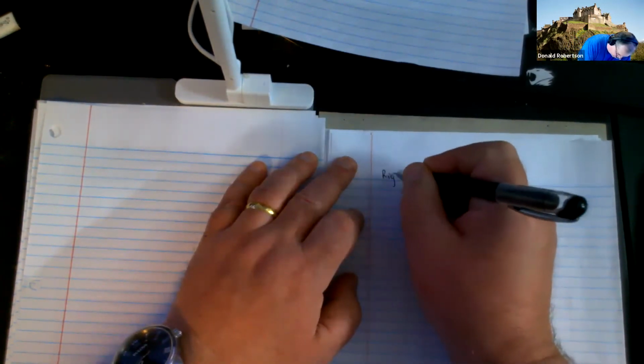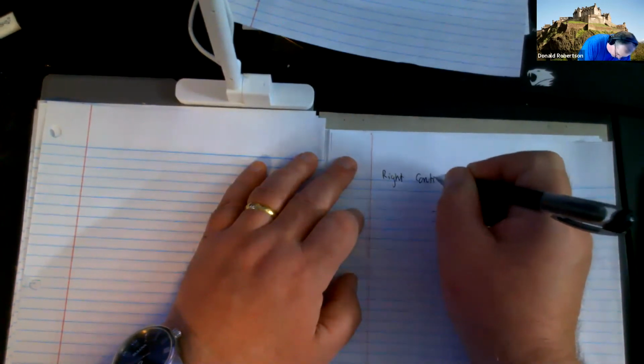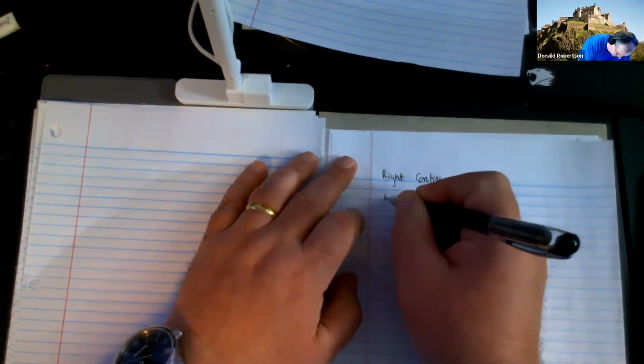Now, I call them left and right continuous, so let's see what their phrase is. Let's find out, otherwise I'll just give them my name and go on. Okay, we're going to look at right continuous and left continuous.